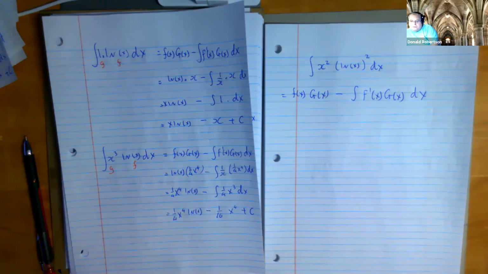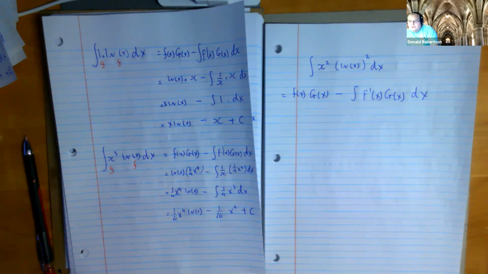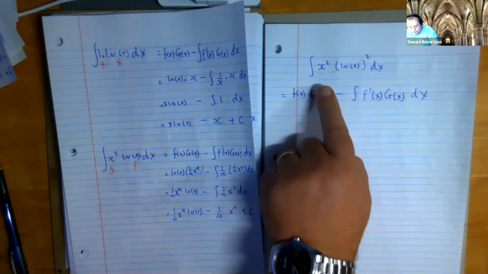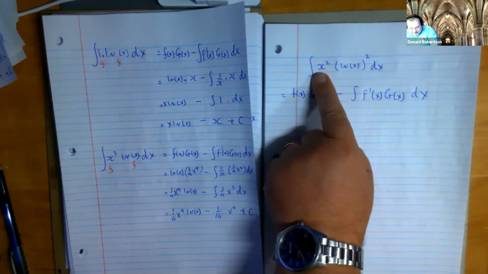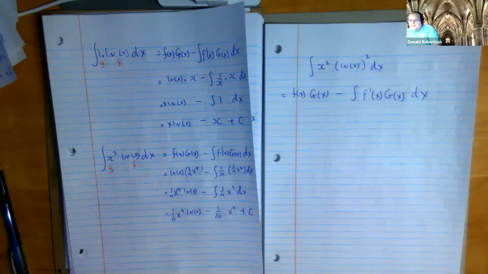Now, the last rule I gave you was, if you have two functions, and one of them you cannot find the antiderivative of, then the one you cannot find the antiderivative of has to be your f of x. Which one of these two, the x squared or the log x squared, do you not know the antiderivative of?